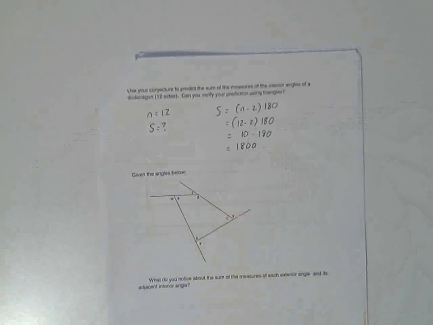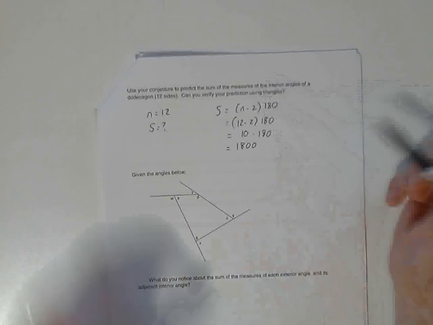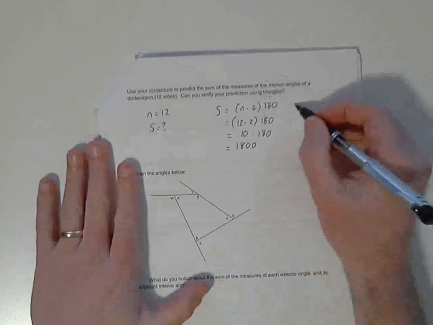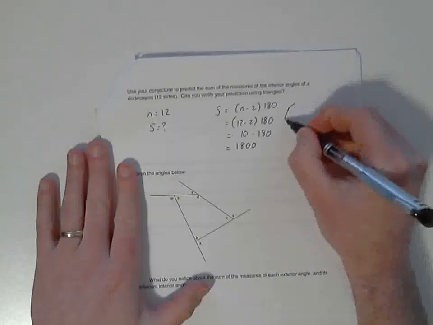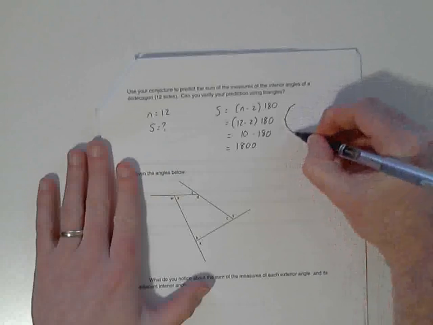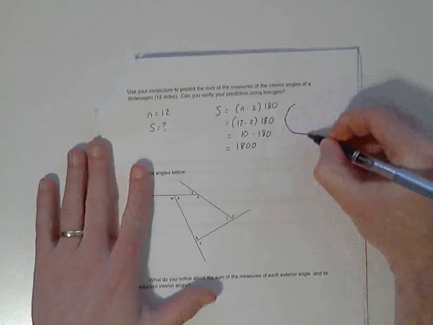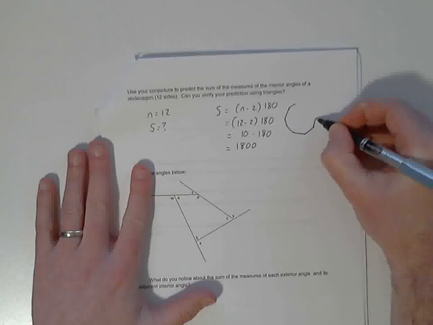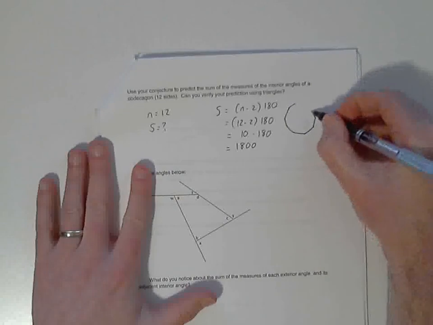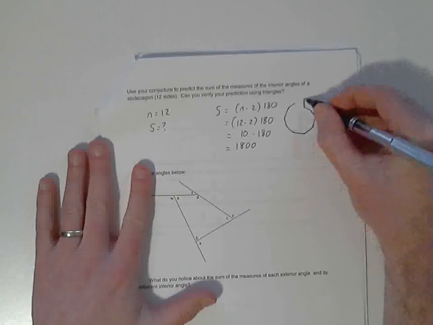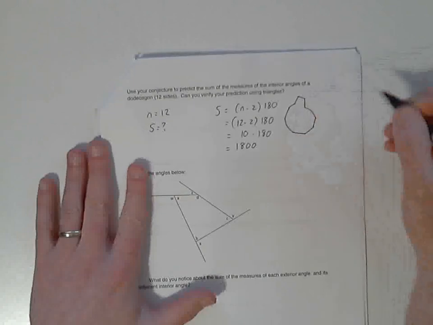We sub in n equals 12, which is 12 minus 2 times 180. Basically it means it's 10 triangles and 180 degrees a triangle. So the sum should be 1800. Just add a 0 when you're multiplying by 10. Very easy.